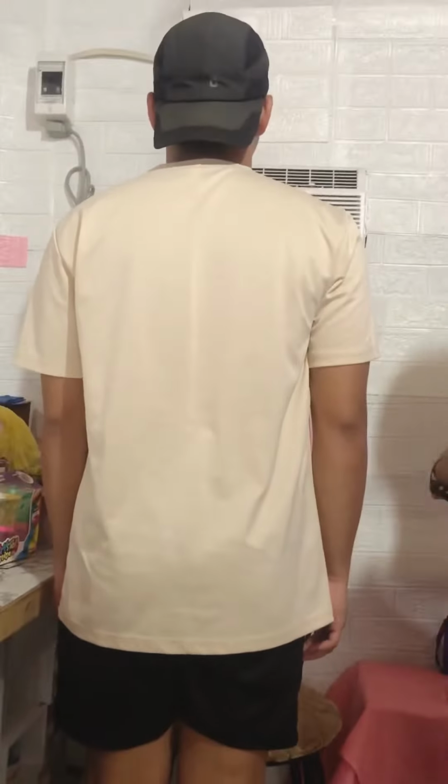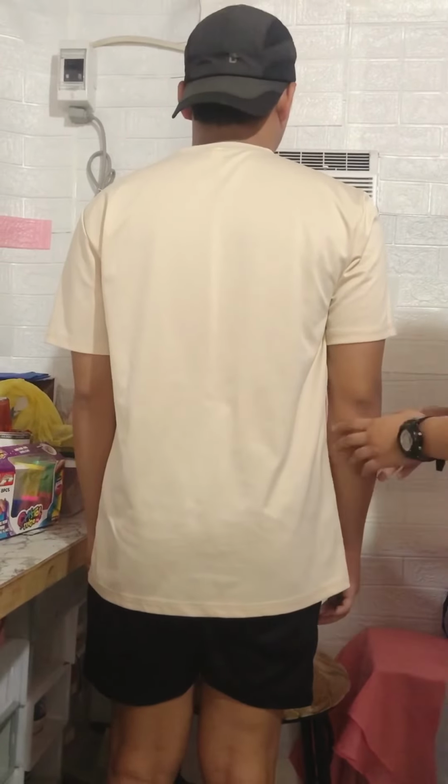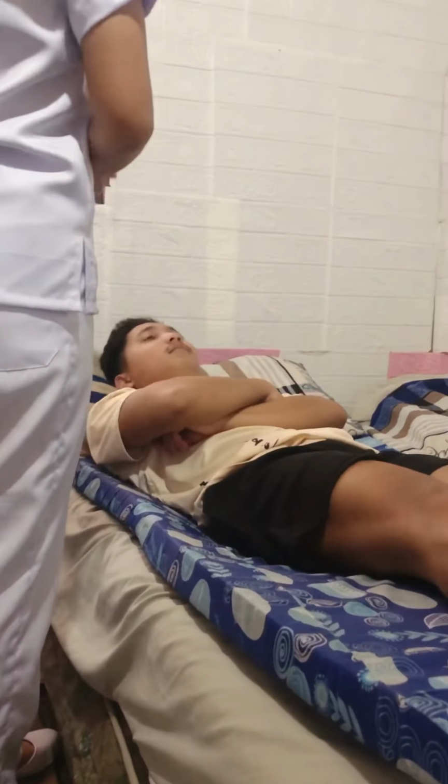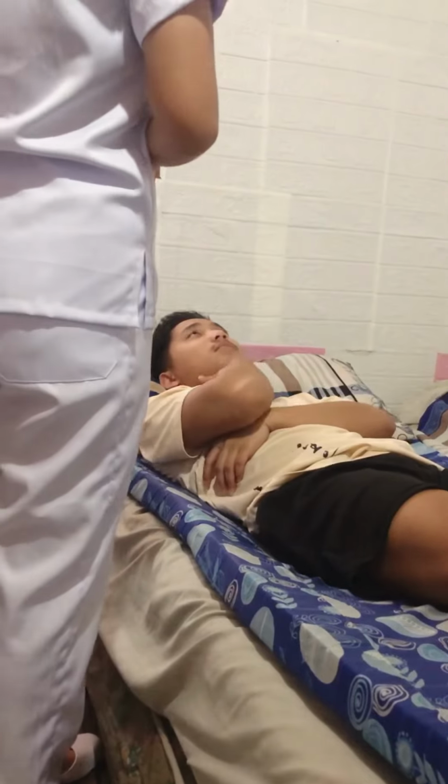Then I will test for the range of motion of the cervical spine. So, sir, can you stand? Then I will test for the range of motion of the thoracic spine. Then I will test for back and leg pain.